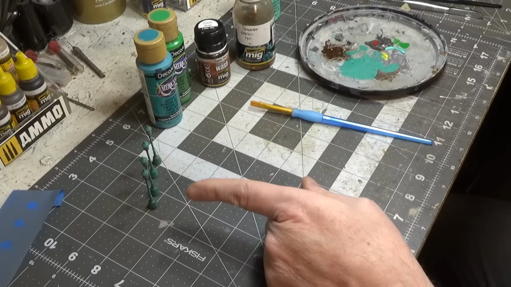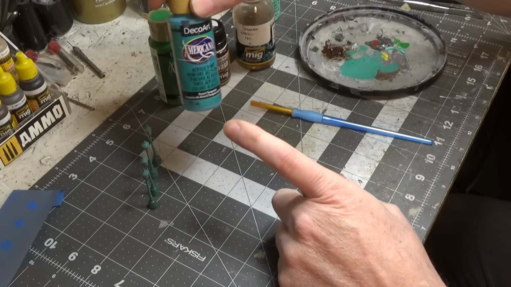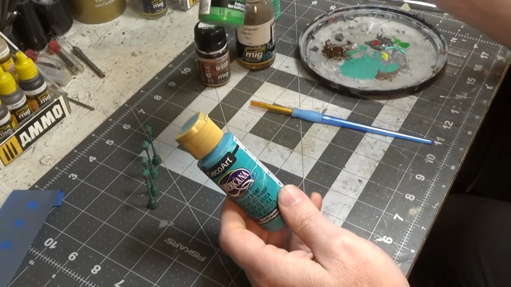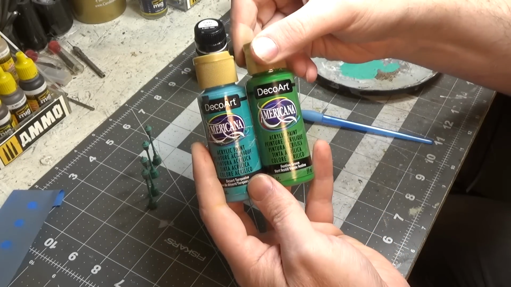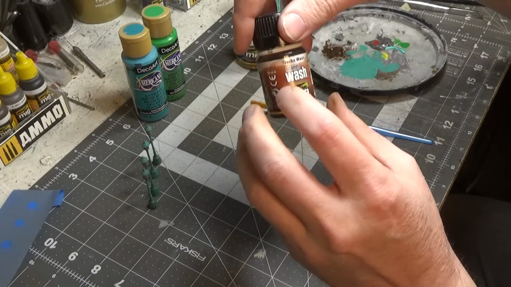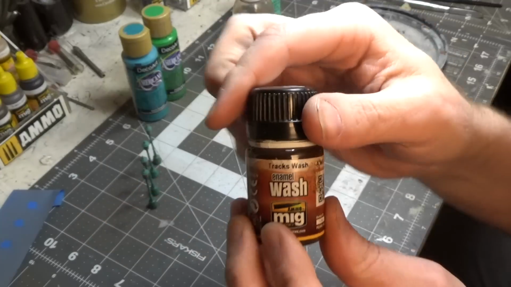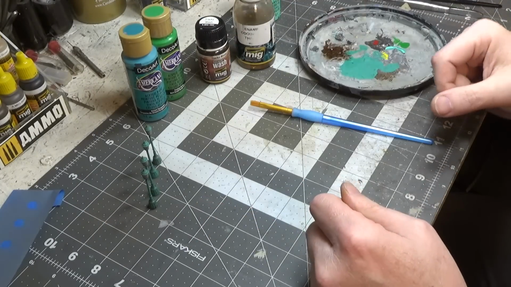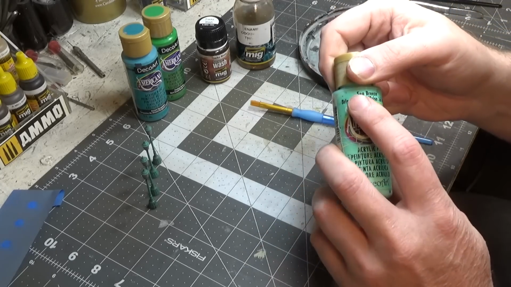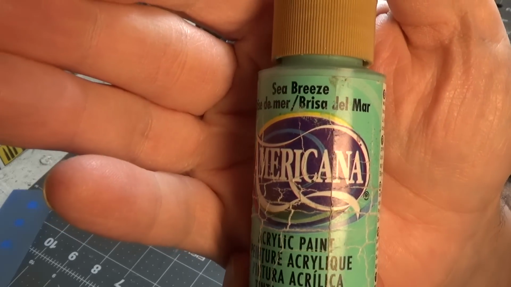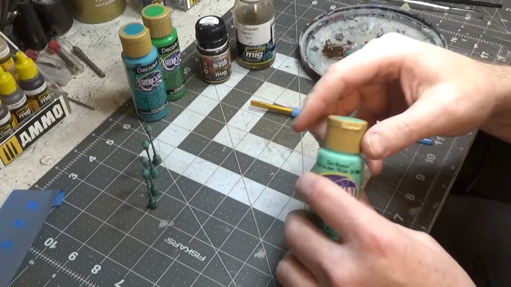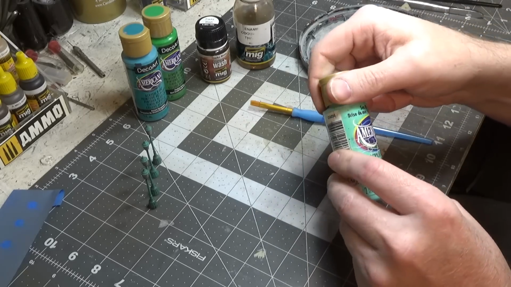Well, as you can see, I started my lampposts. I use mostly desert turquoise and put just a very small drop of green in it. Then after that dried, again I did the Trax wash to bring out the details and create some shadows. Next I'm going to do very light dry brushing of Sea Breeze for the highlights. Then we'll just paint the glass an off-white color, and we'll be done.